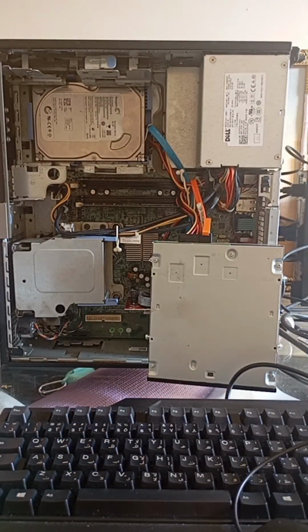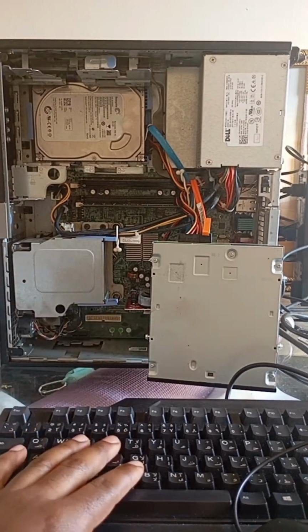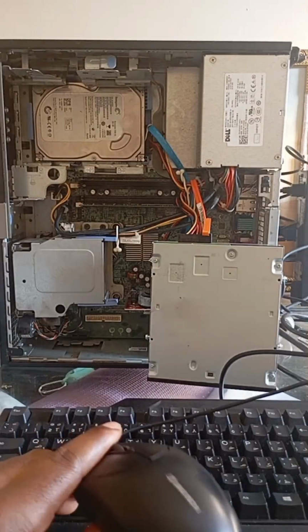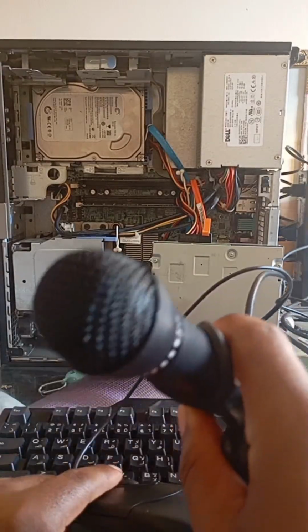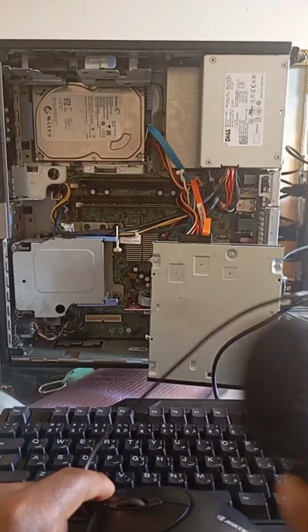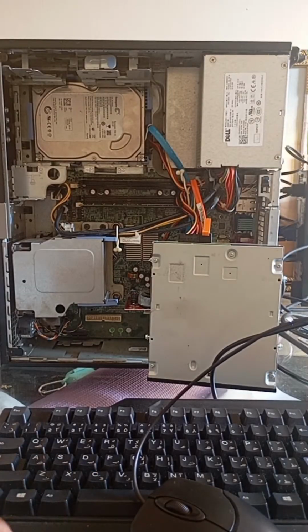We are still looking at the hardware, because we have said hardware is classified into two. We have the input devices, and we have said that input devices are used to enter data into the computer. For example, we have seen the keyboard, the mouse, and the microphone. Okay, so let us now go to the next part, that is the output devices.